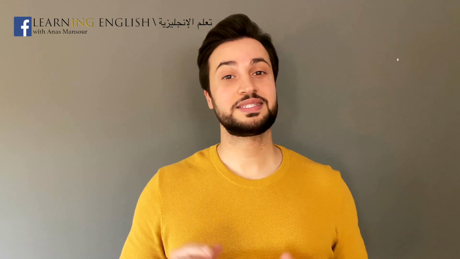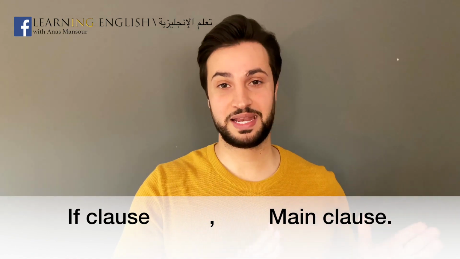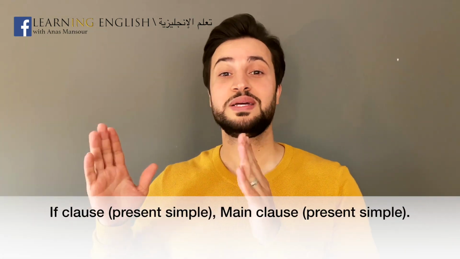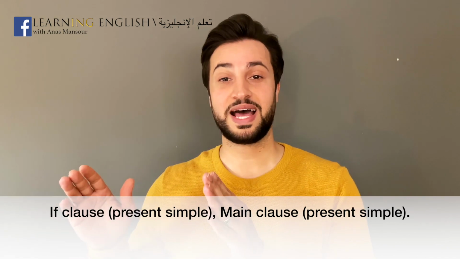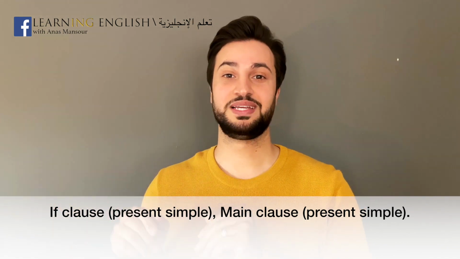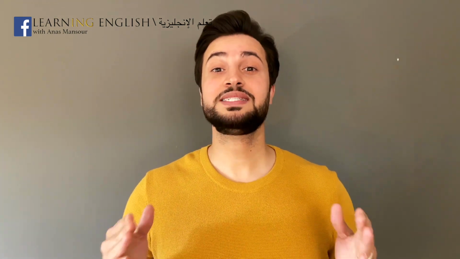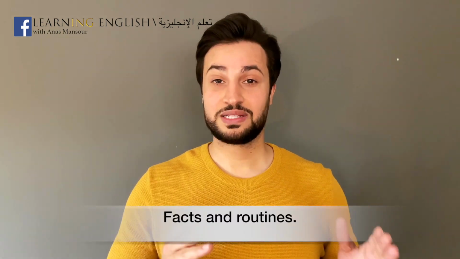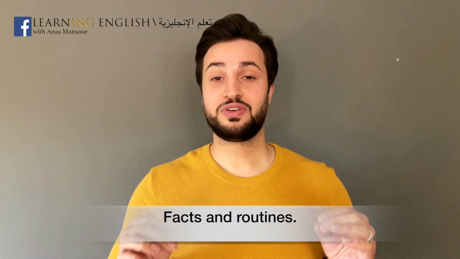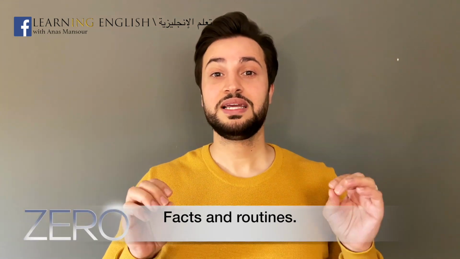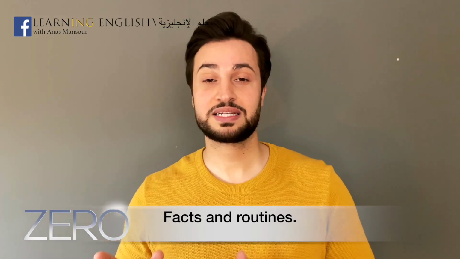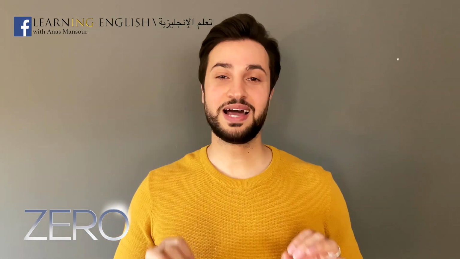Let's start with the zero conditional first. Let's have a look at the form of it. We have the if clause and the main clause. In the if clause, we have if plus present simple. And in the main clause, we have present simple. And as you know, present simple is used to talk about facts and routines. The same thing, zero conditional gives us conditions about facts and routines as well.